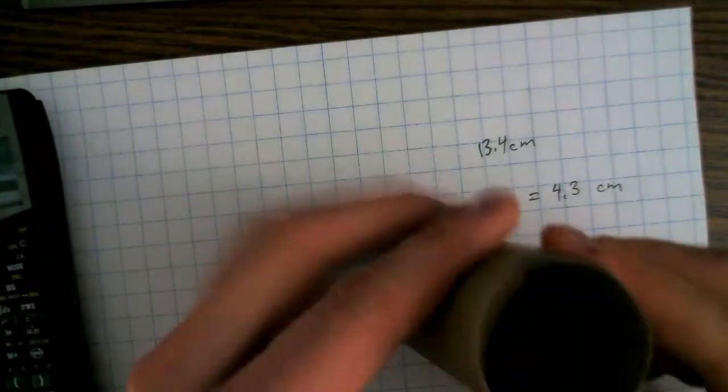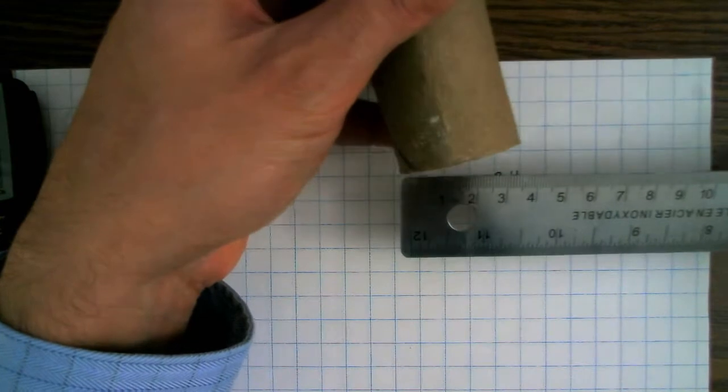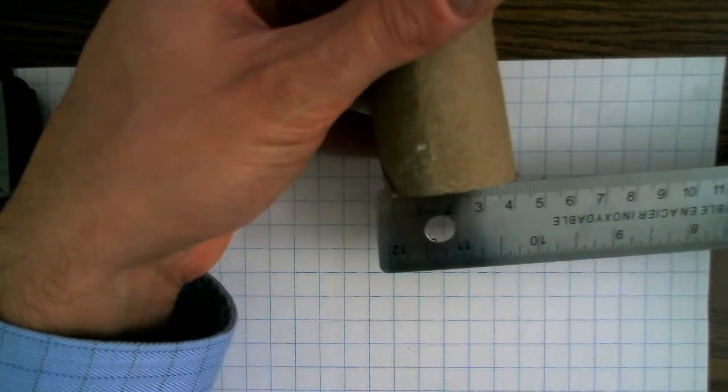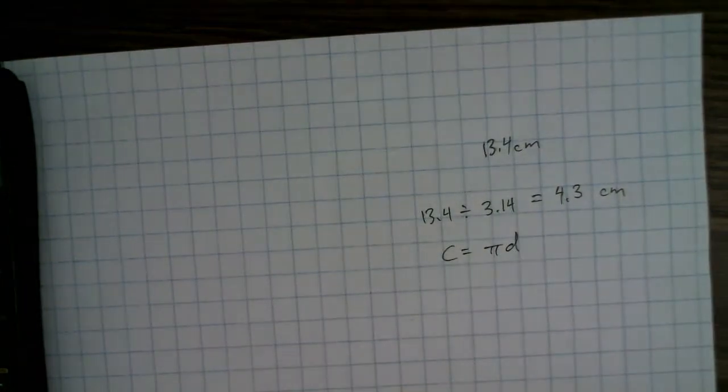So we can kind of roughly check that, and it looks fairly reasonable. And that's because the circumference of a circle is pi times diameter.